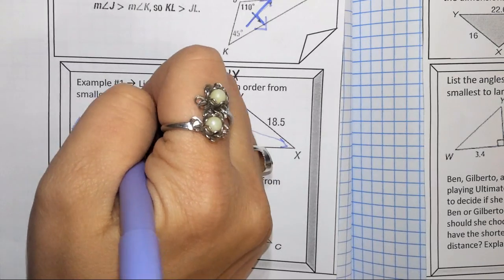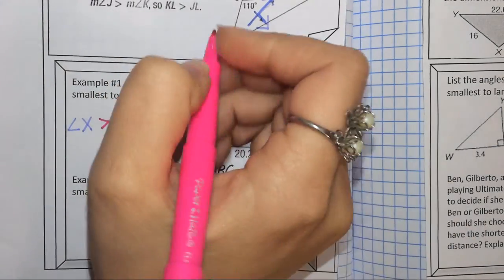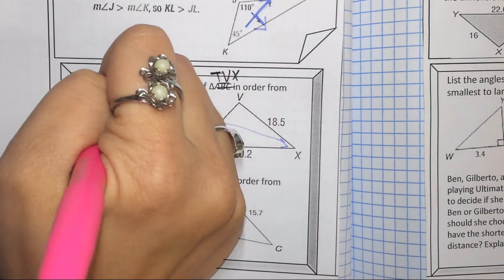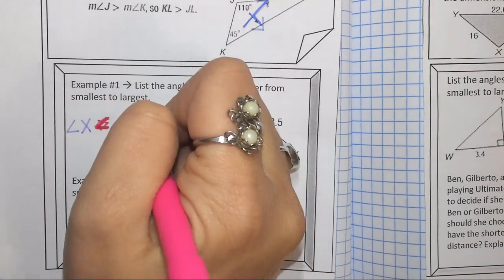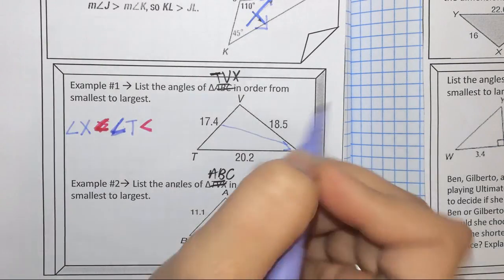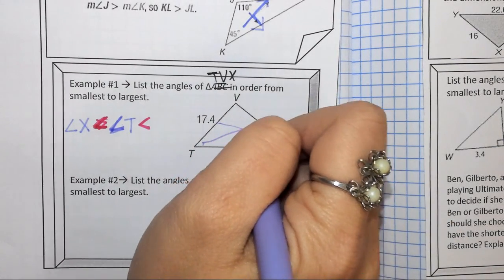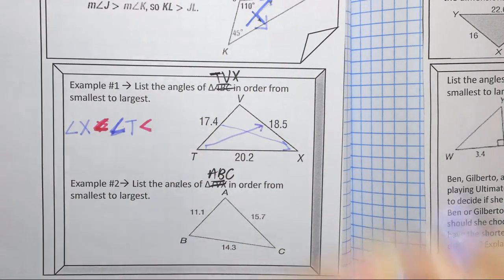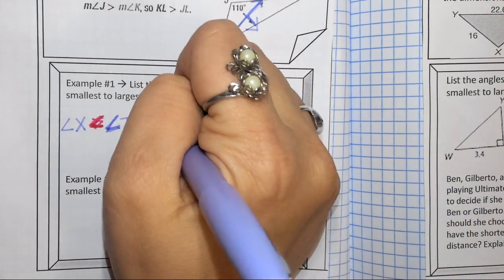Alright, so then it's angle T, which is smallest, less than. I got excited. And what's the biggest one? Angle V.